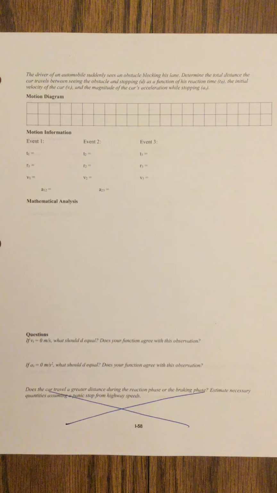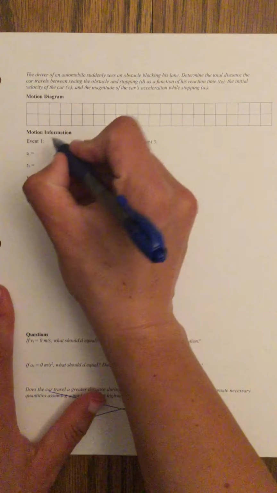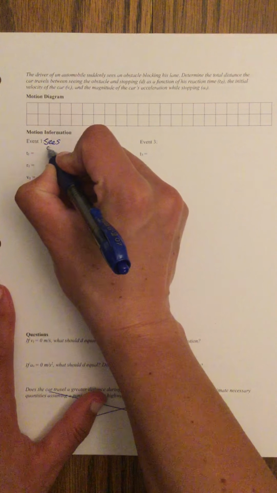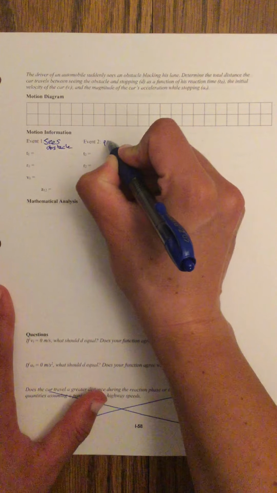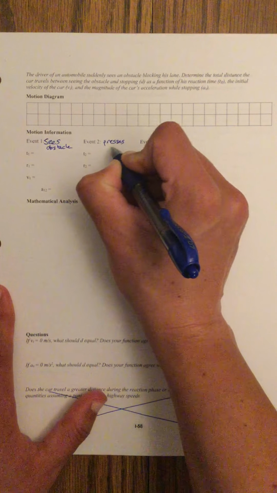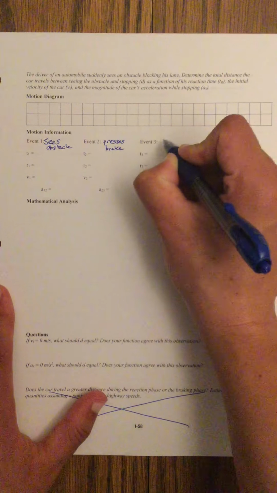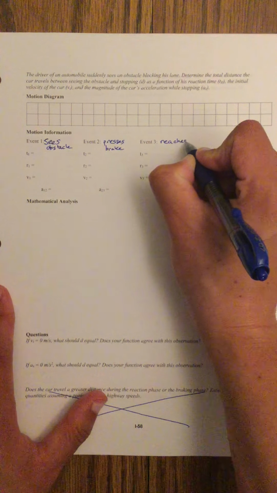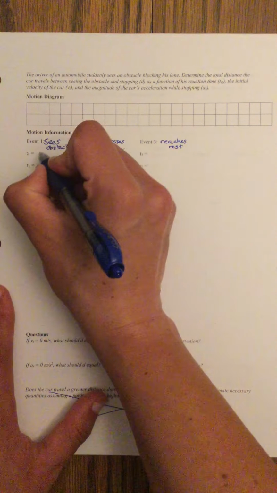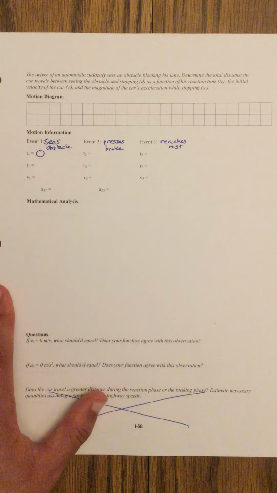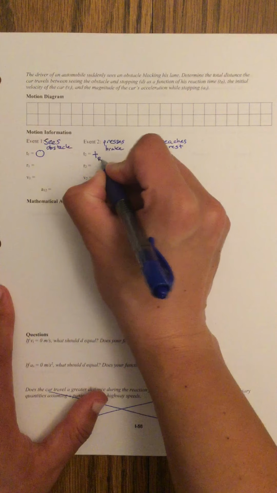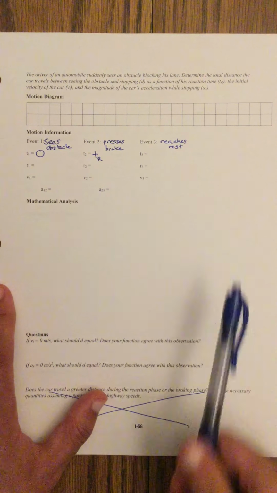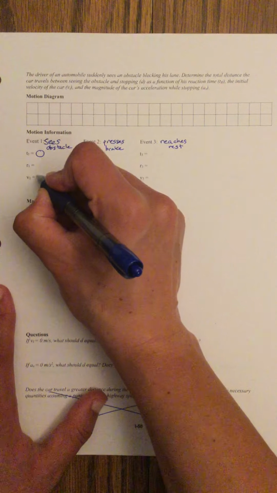So this problem is similar to the one we just did, but now we are going to include the reaction time. Event 1 would be first sees the obstacle. Event 2 is when the foot reaches the brake. I'm just going to call it presses brake. And event 3 is reaches rest. We're going to start when time is equal to 0. After the reaction time, TR, the brake is pressed, so T2 is equal to TR. And we're given the initial velocity of the car, VI.